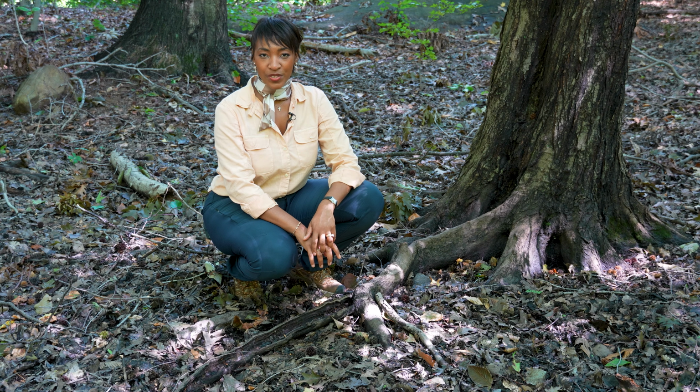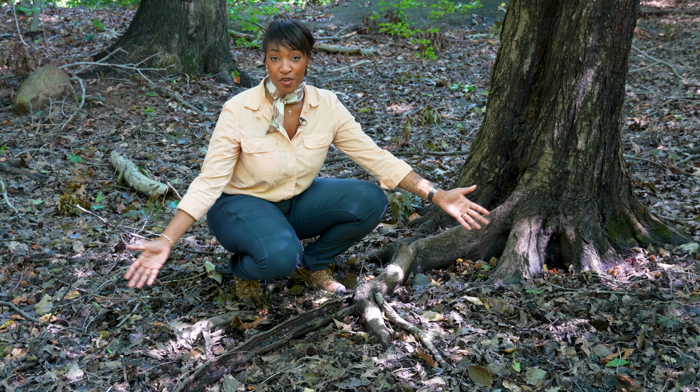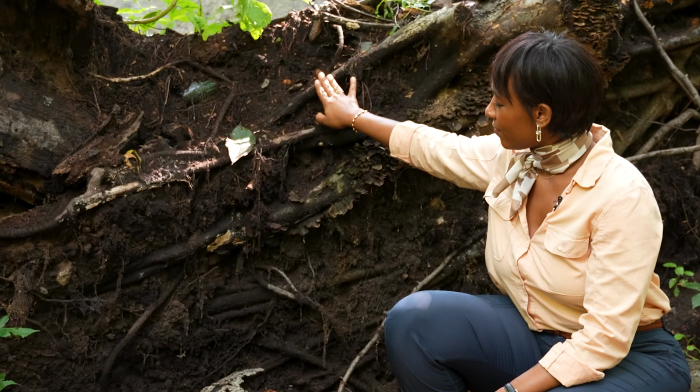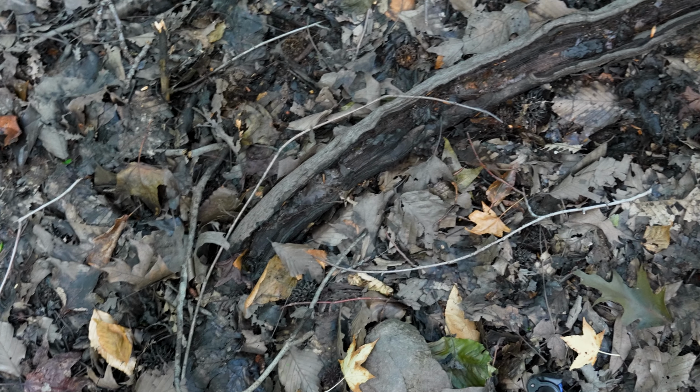What's the secret to plants' resilience? The answer lies beneath our feet. Today, let's explore the hidden world of root anatomy. Roots are the unseen architects of the plant kingdom, providing both anchorage and absorption of water and nutrients from the soil. Roots are remarkable structures.